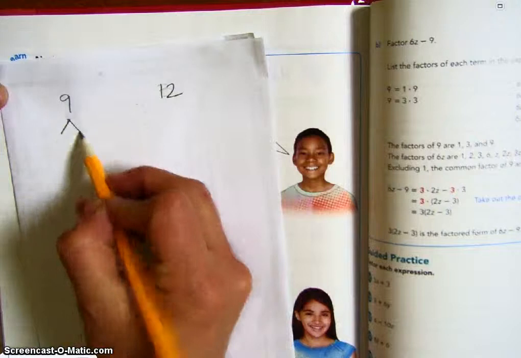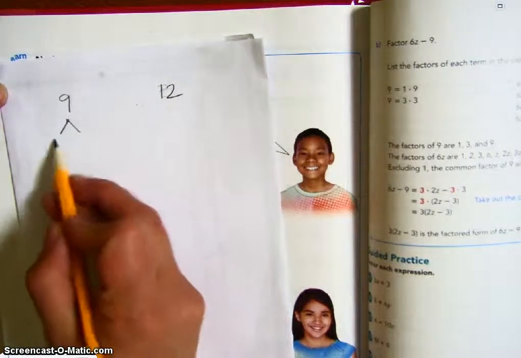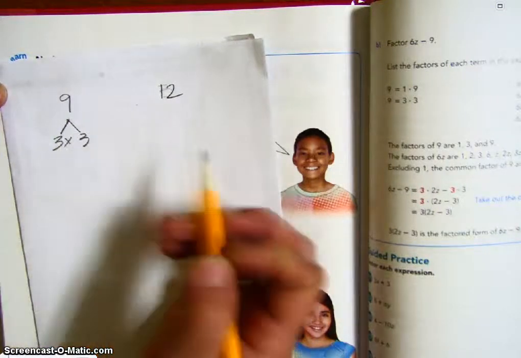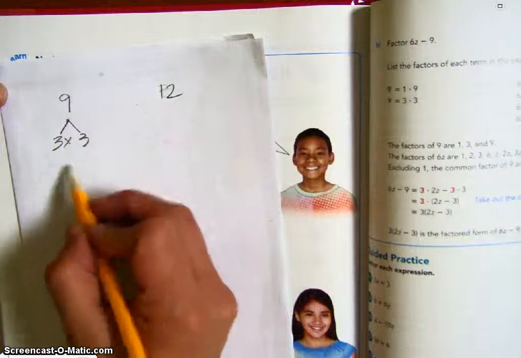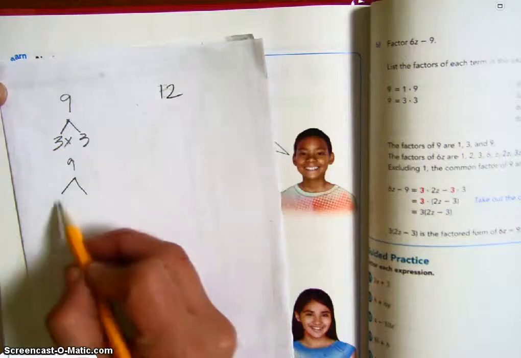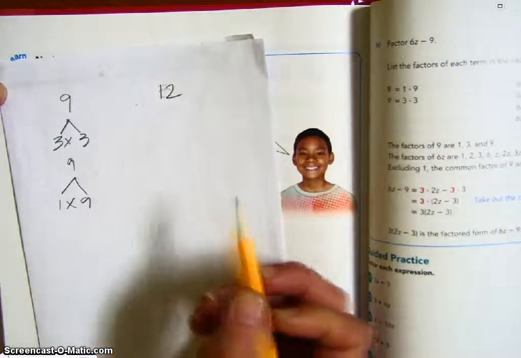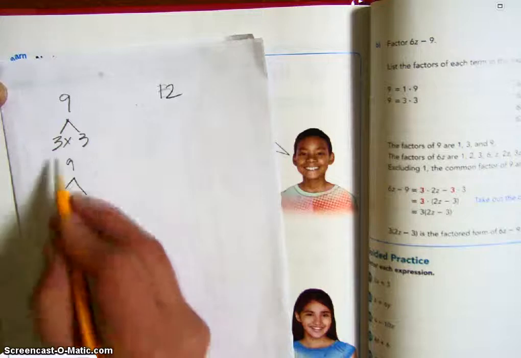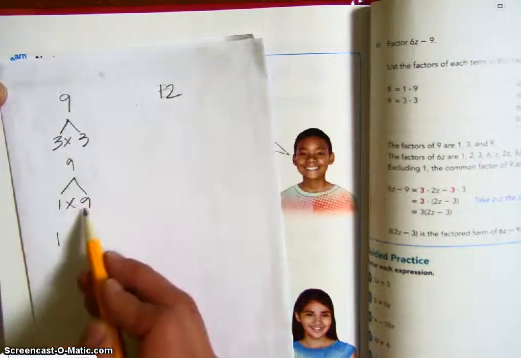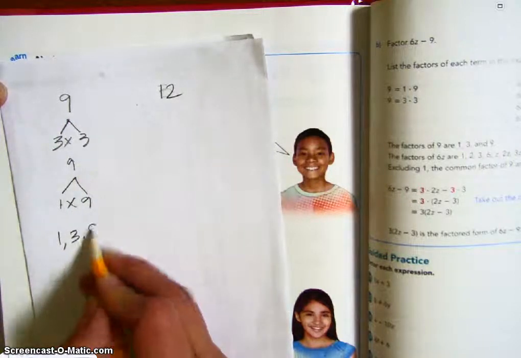I'm going to take 9 and factor tree it with 3 times 3. Also, I could do 1 times 9. So the factors of 9 are 1, 3, and 9.